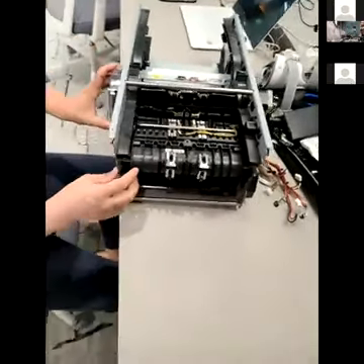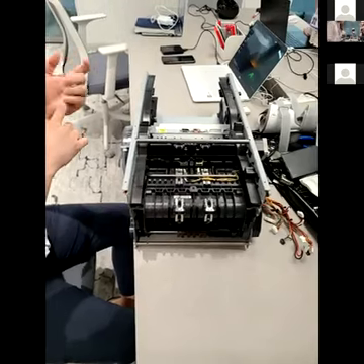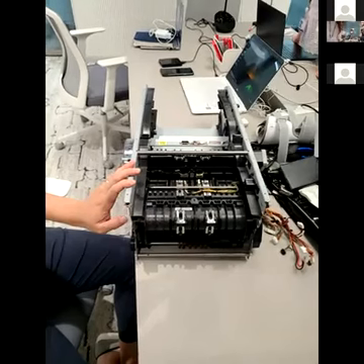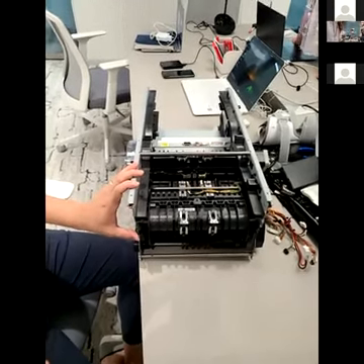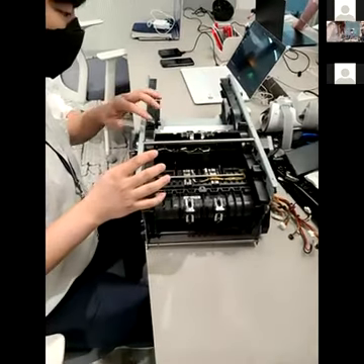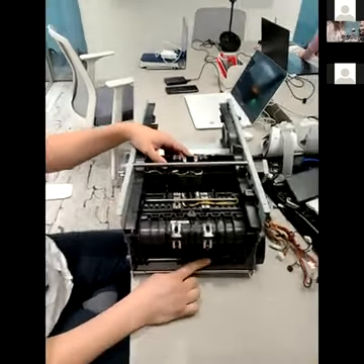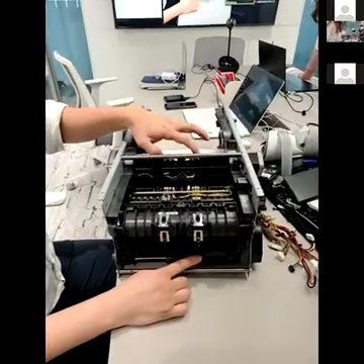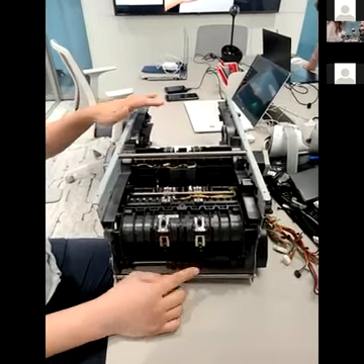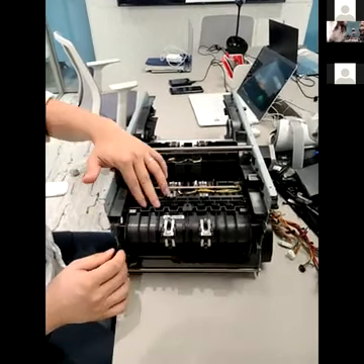This is called the main body, and we call this facility MB, which stands for main board. The main body has 3 main parts.